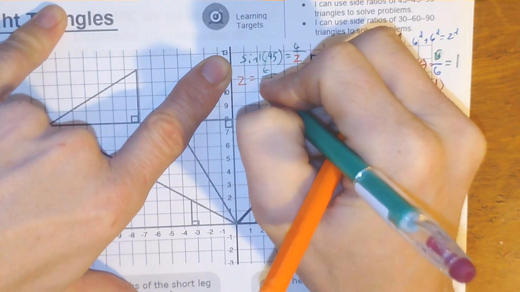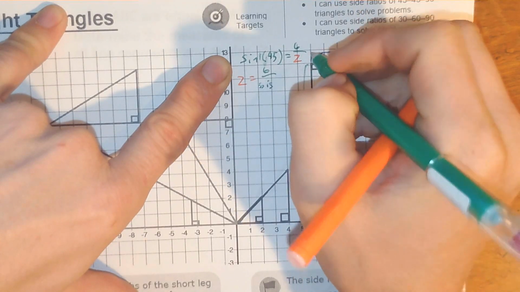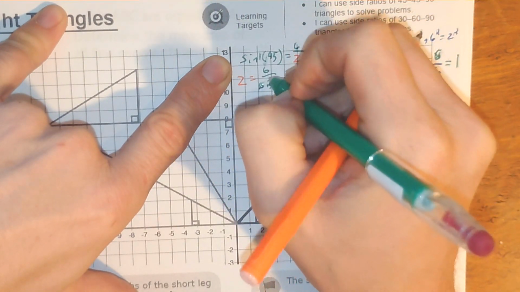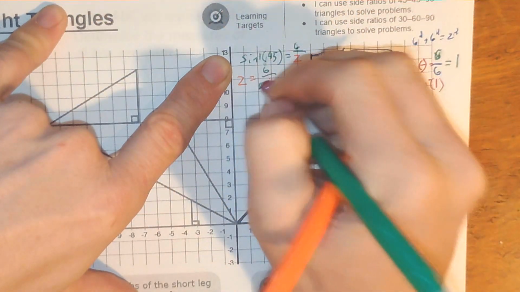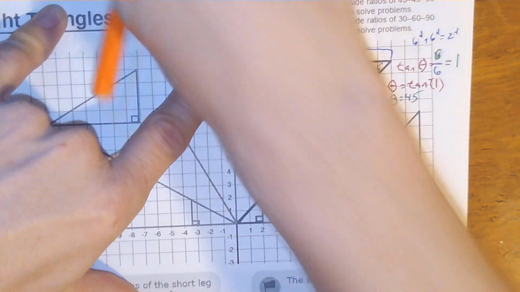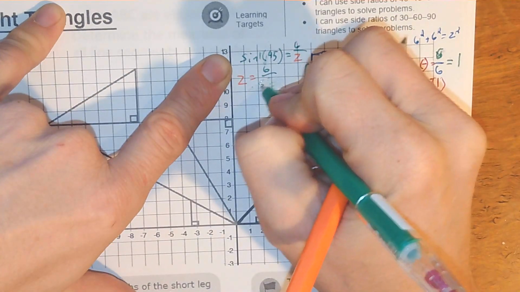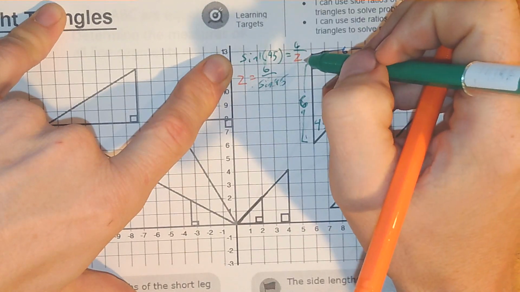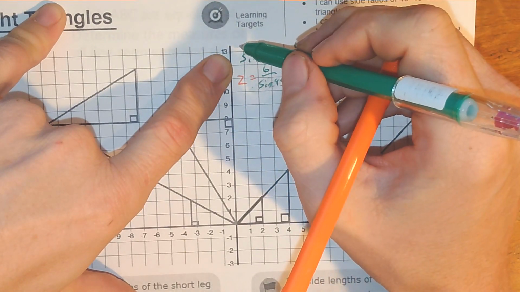sine of 45. Let's see, make sure that's right. Multiply both by that.